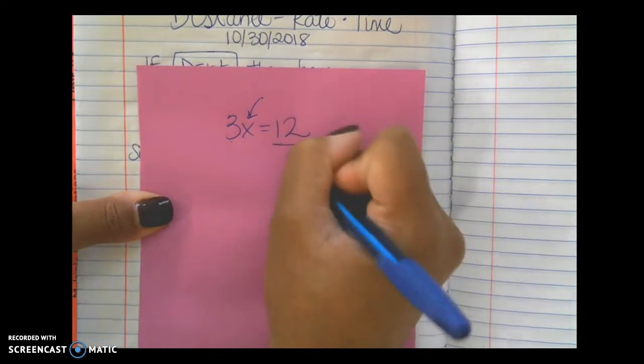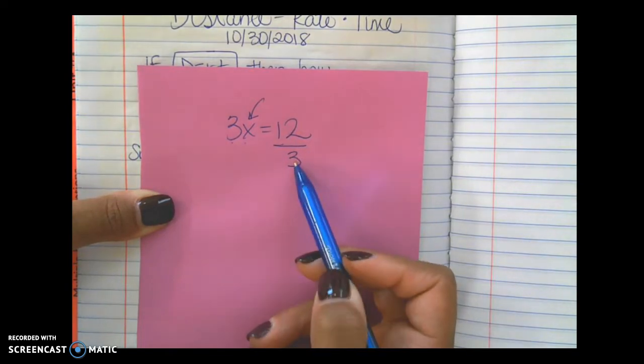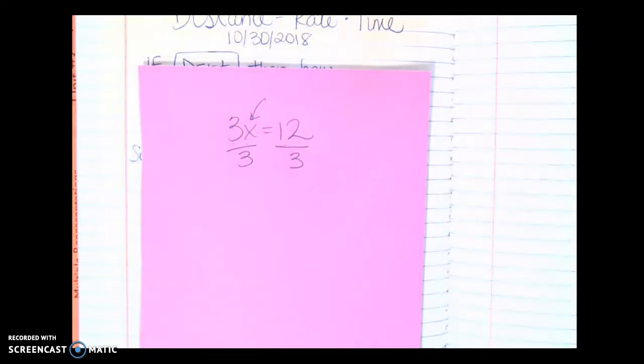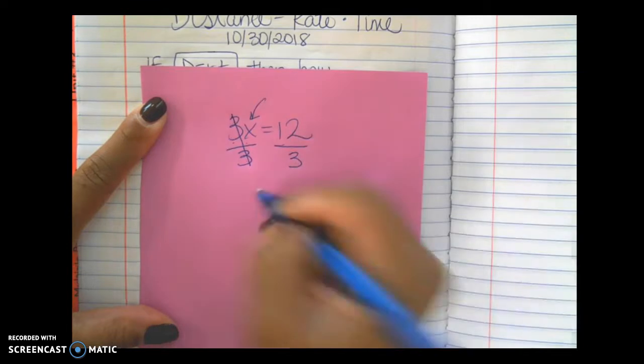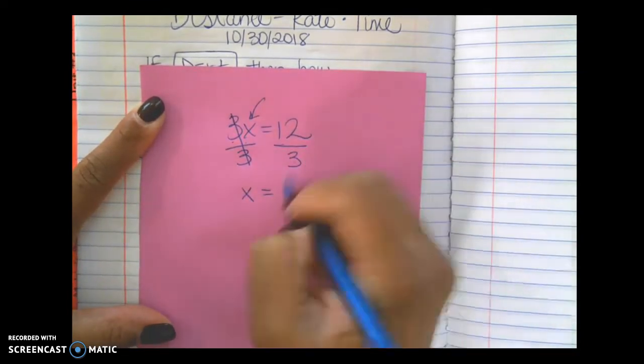You divide by 3. In order for my equation to be balanced, I must apply the same rule. Whatever I do to the right, I must do to the left, divide by 3. So with that being said, my 3's are going to cancel out, and I'll be left with x by itself equals 12 divided by 3, which is 4.